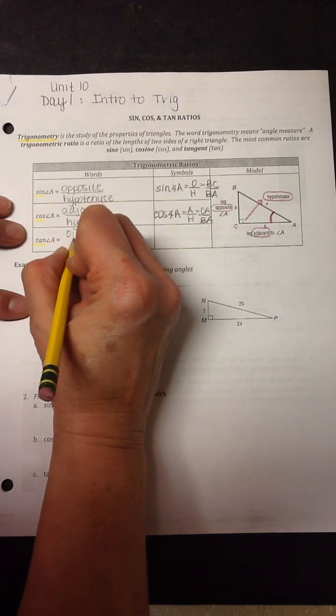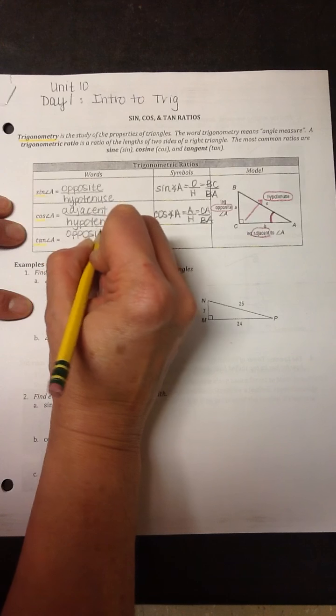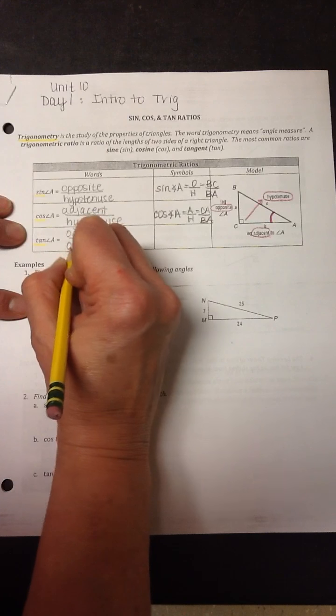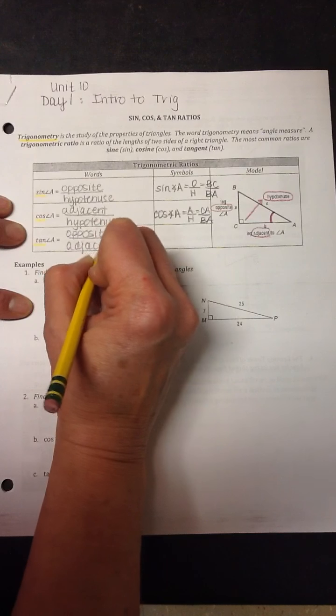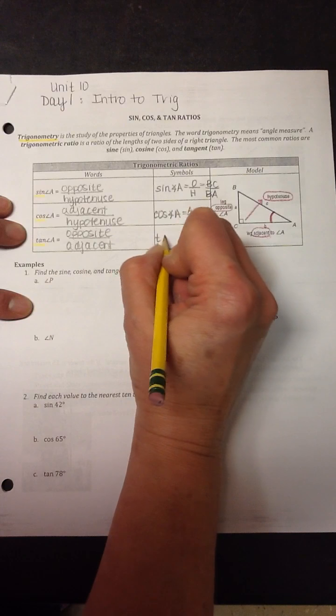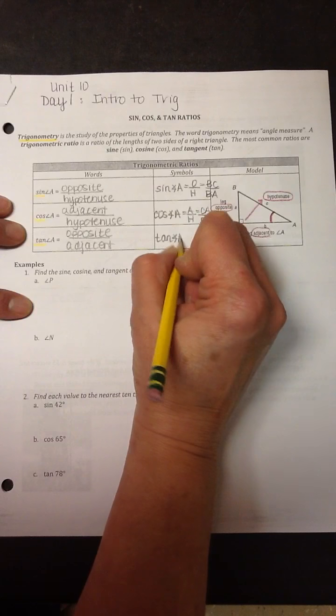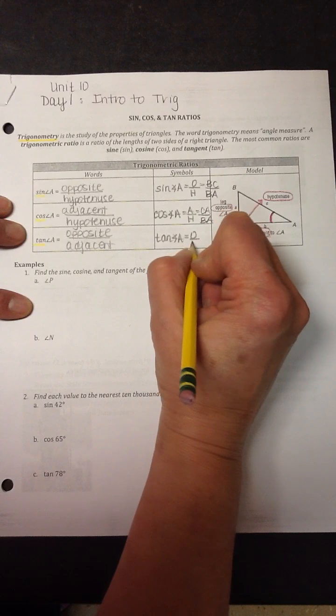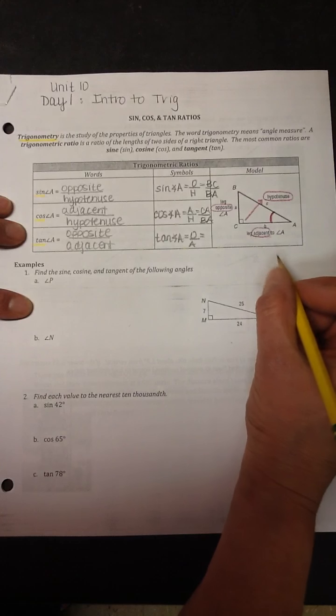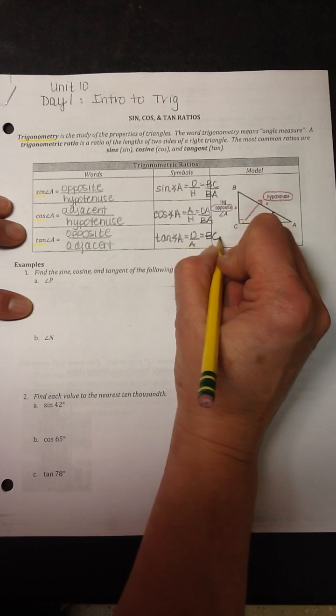Tangent is opposite over adjacent. So for this particular example, the tangent of angle A, opposite over adjacent, which would be side BC, the opposite one, over the adjacent.